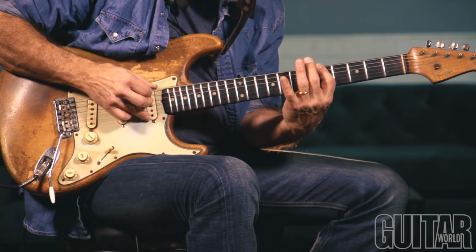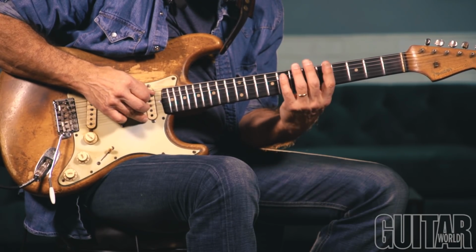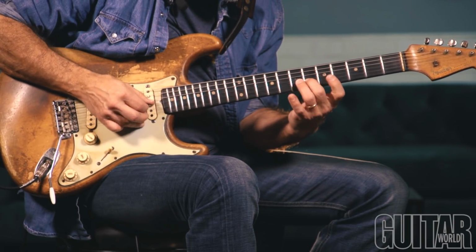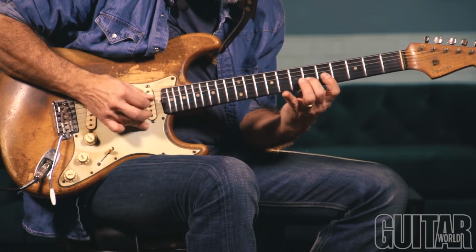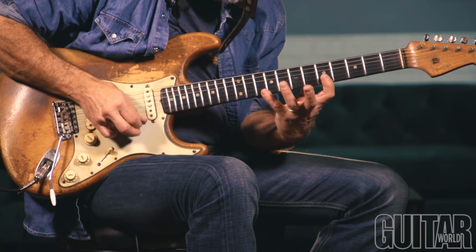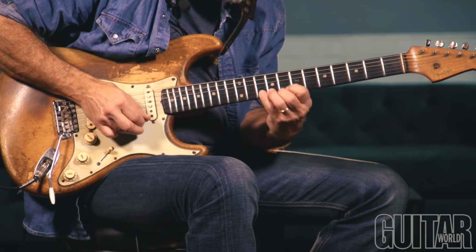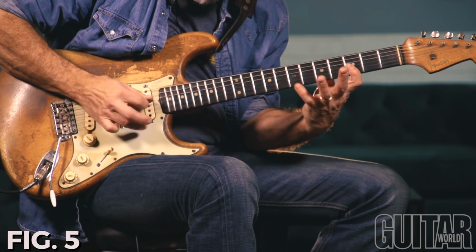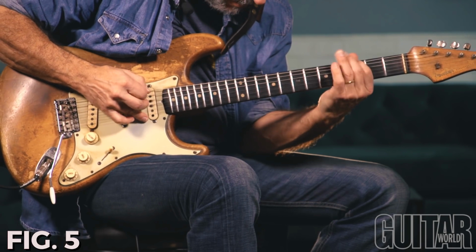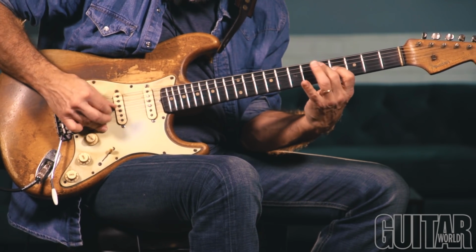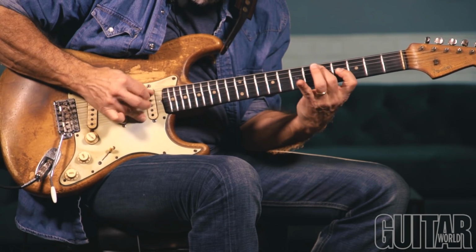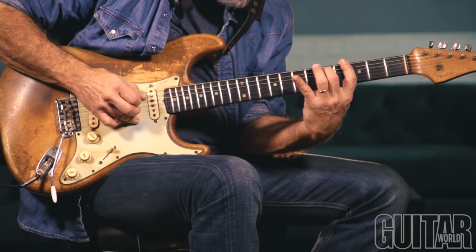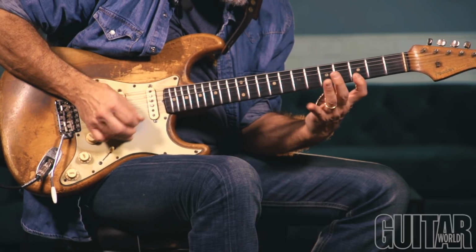So same thing. There's your first D minor triad shape. And then there's your next one. And then this one. We go down to G. Here's your G major triad. Here's the next one. And the top of the next one.